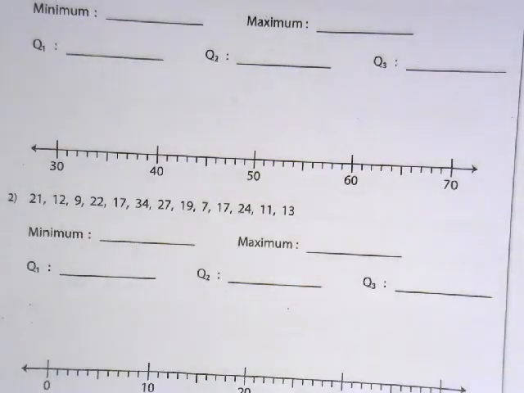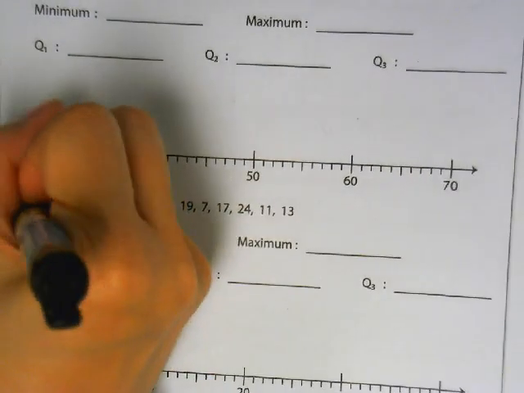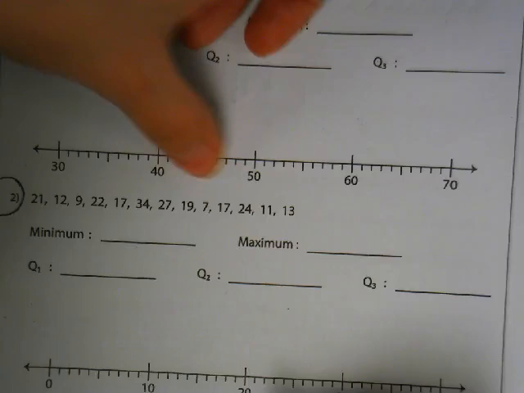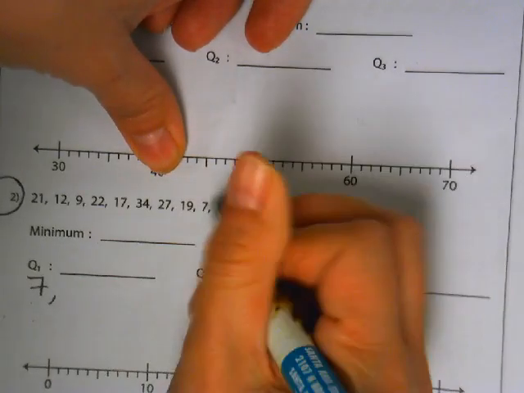Okay, we're only going to do number 2. This is what we did in our notebook. Now, before we can plot anything, what's the first thing we have to do? Put them in order. So I'm going to put them in order right here. Give me some room. What's the smallest number you see? 7. So I'm going to put 7 and cross it out.